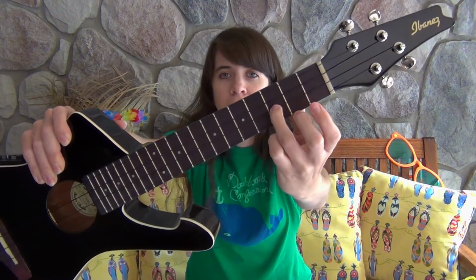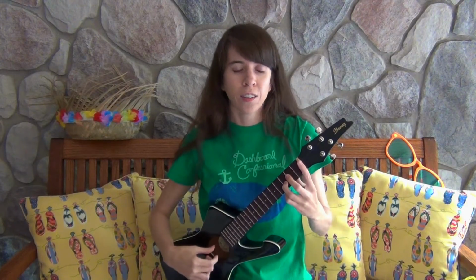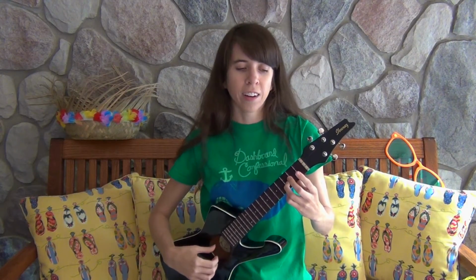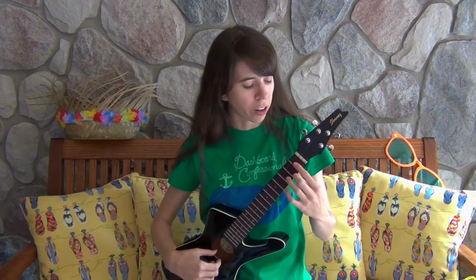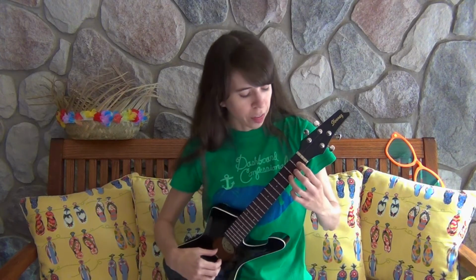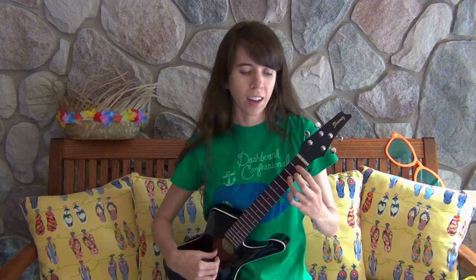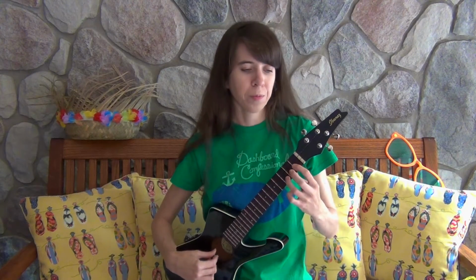Then we got one more note on this string to learn. If you take your third finger, your ring finger, place it on the third fret of the second string, just like this. That is G. All right, so to review, open second string, we have E. First finger, first fret, second string, F. Third finger, third fret, second string, G. E, F, G. So it goes alphabetically, E, F, G, just on that string.